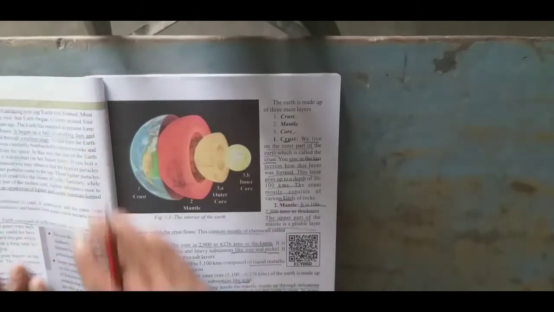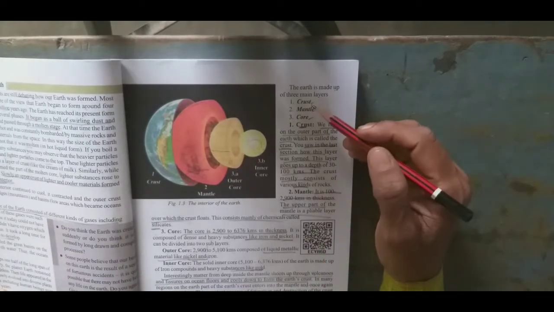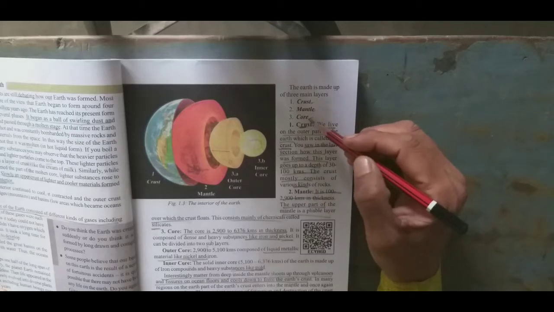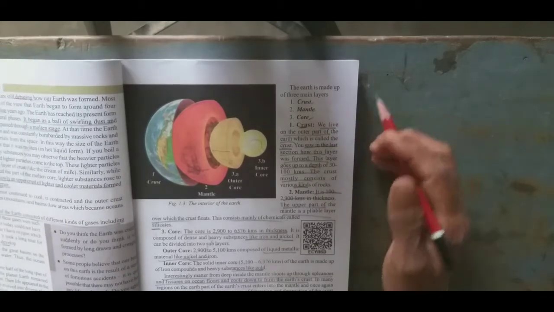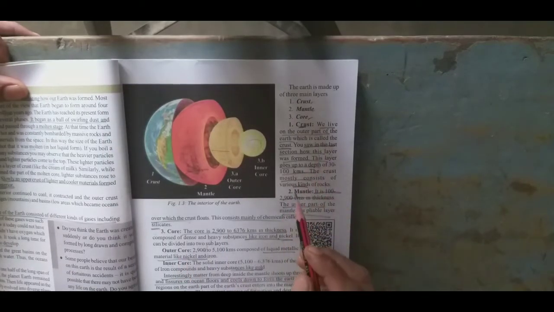In the previous class, day 4, we discussed the layers of the earth. What are the three layers? The three layers are crust, mantle and core. And I told you, what do you find in crust? We get different kinds of rocks.